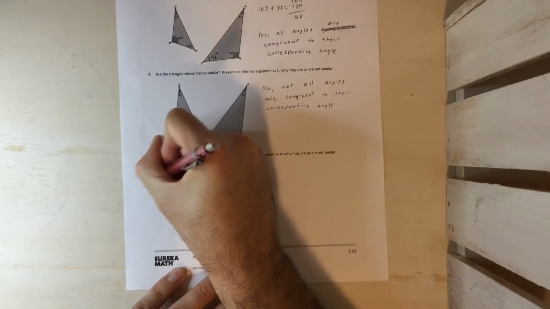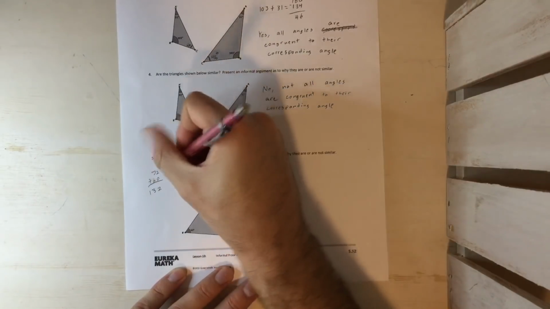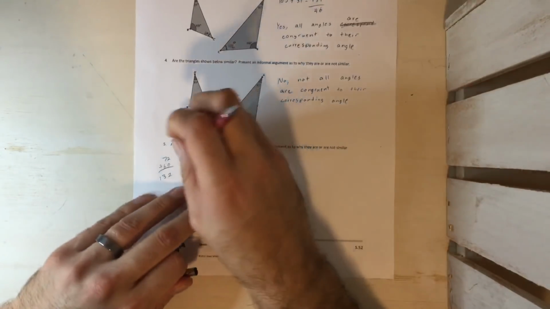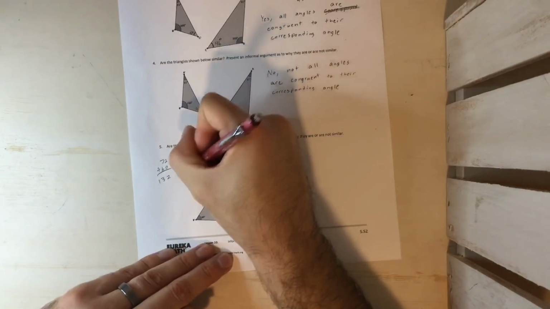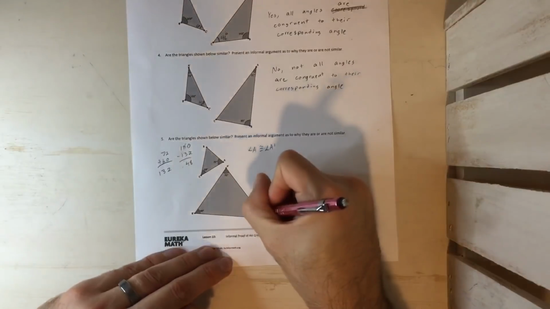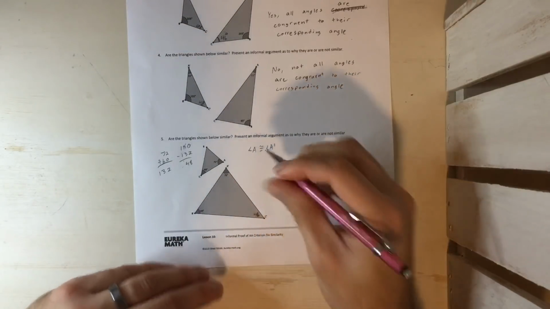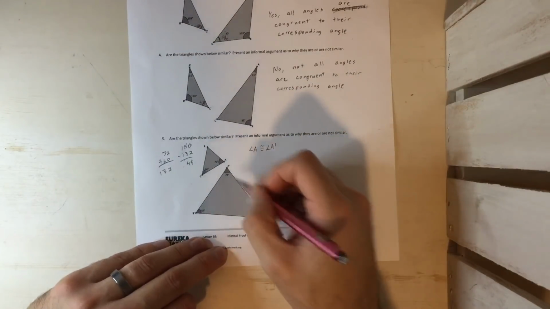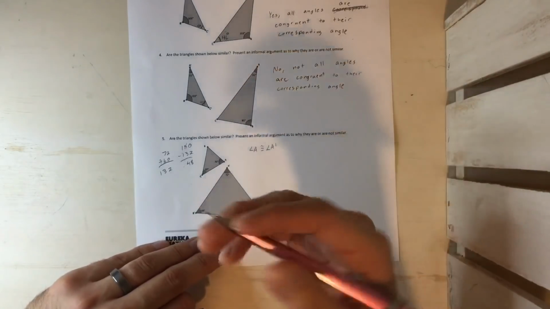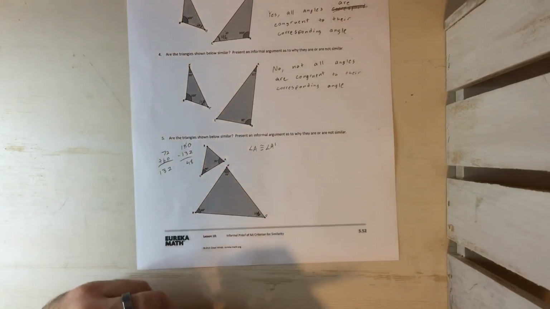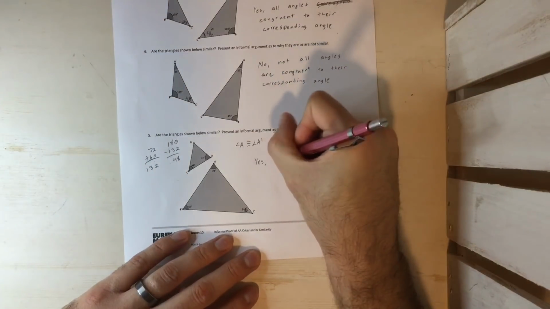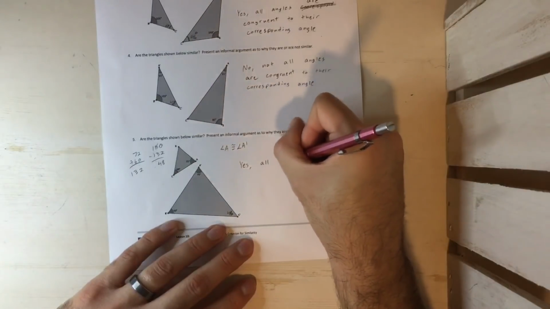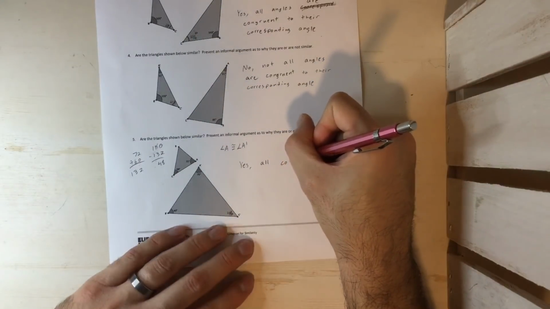So 72 plus 60, it's going to be 132, and then we'll do 180 minus 132, so that'll give us 48. So this one down here is 48. Okay, do we have two of our angles matching up? Yeah, we do. We have 72, 72, 48, 48. That means that last one's going to be 60. So we would say yes, all corresponding angles are congruent.